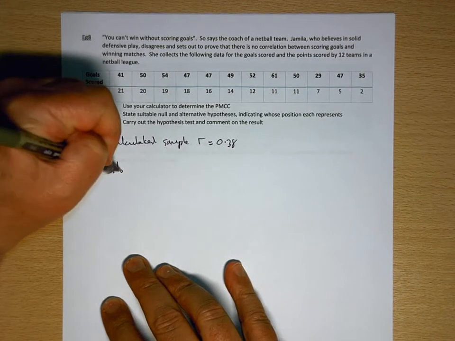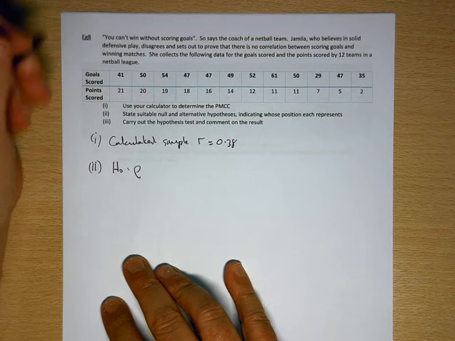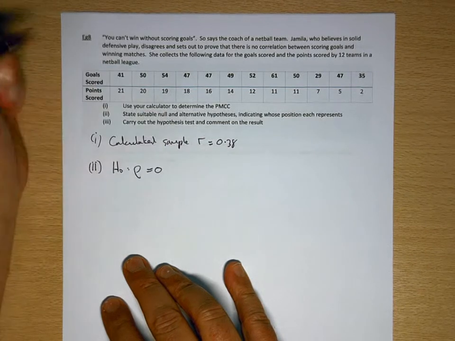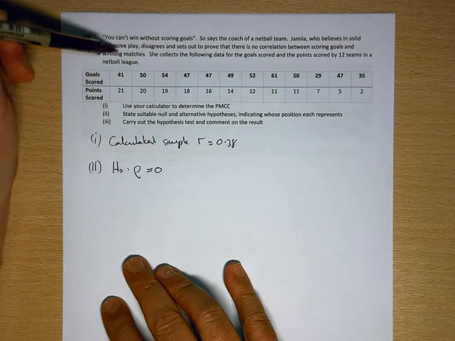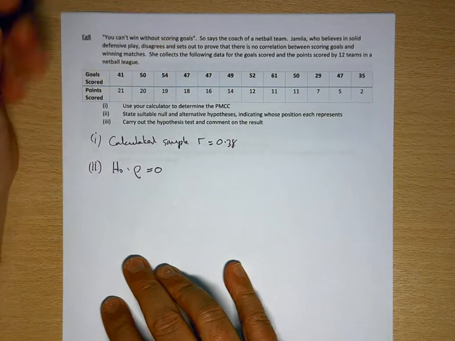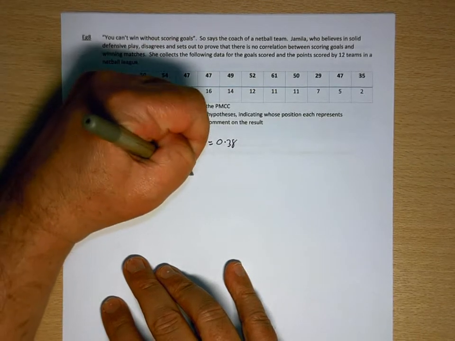Well, the null is always the parent population has no correlation, and that is what Jamila is trying to show, she sets out to prove there is no correlation. So this is Jamila.